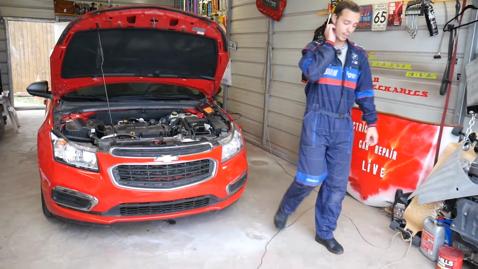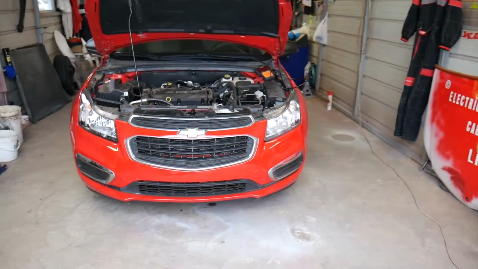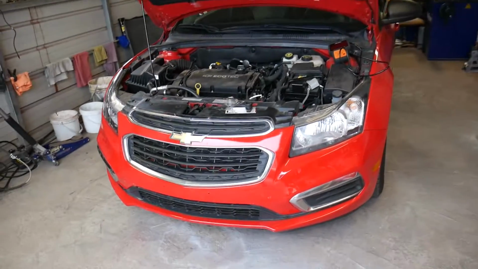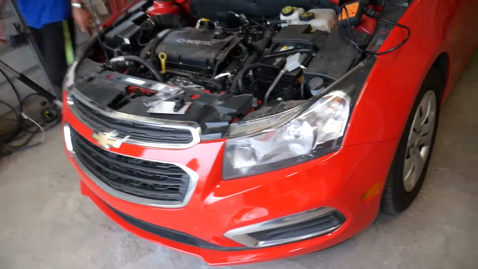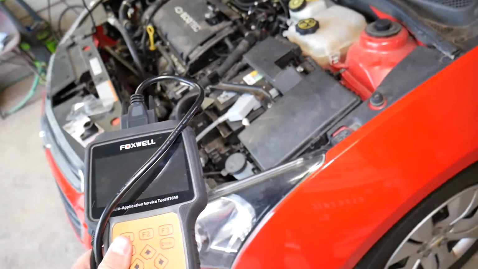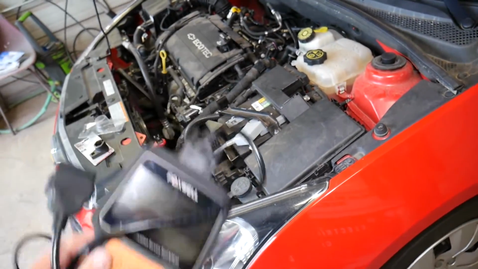So we have a 2015 Chevy Cruze 1.8 engine, but even if you have the 1.4 or 1.6, the procedure should be about the same. So let me show you now, guys. You have your engine light on when you start the car. You may experience a little bit of loss of power and increased fuel consumption.